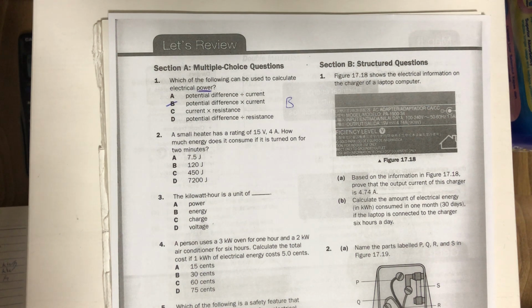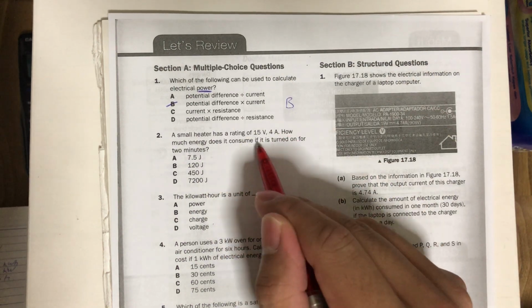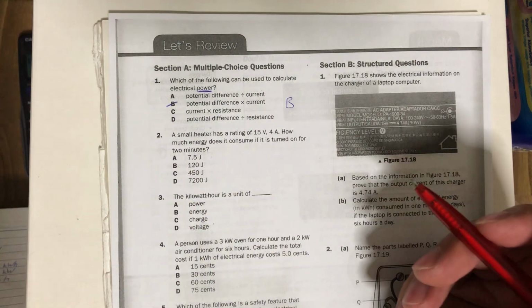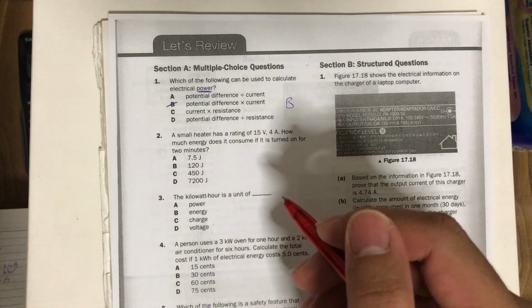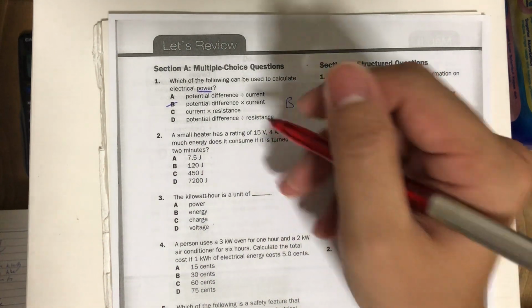Question 2. A small heater has a rating of 15 volts and 4 amperes. How much energy does it consume if it's turned on for 2 minutes? Now, if you are not very sure what is happening, like what we have tried before, write the symbol above the numbers. It might give a sense of what is happening.